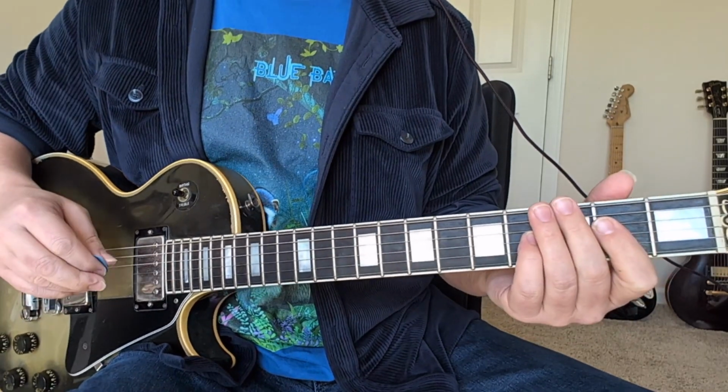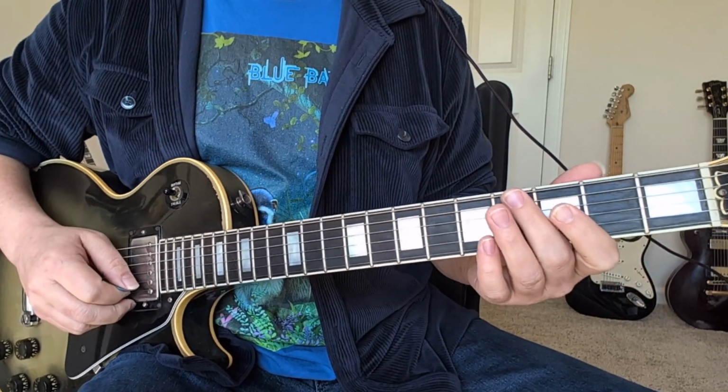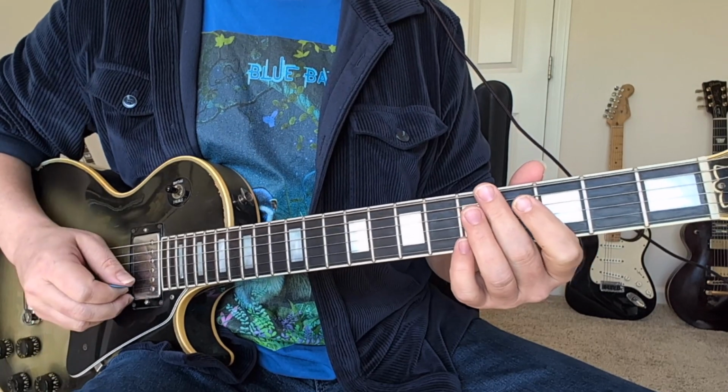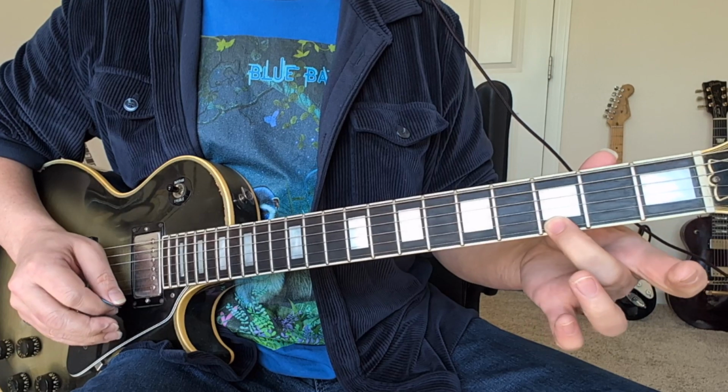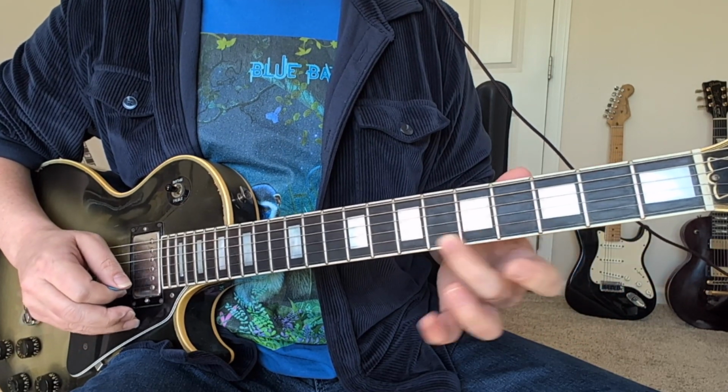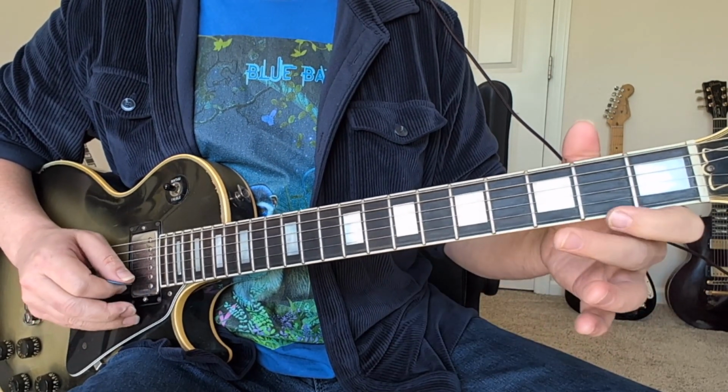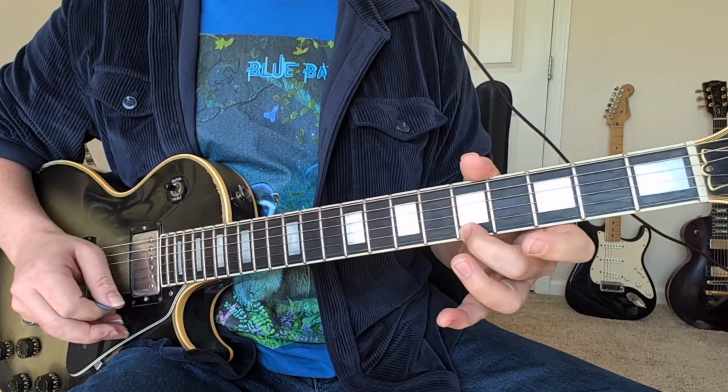All right, this is a lesson on minor modes. So we're going to start out with the natural minor Aeolian mode. This one is going to be open, 2, 3, that's a flat third. This is 5th and 7th. So these notes are the 1, 2, flat 3, 4, 5.